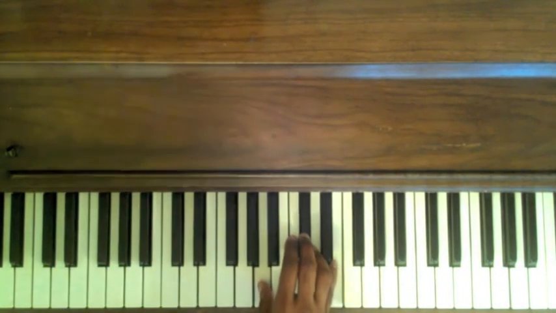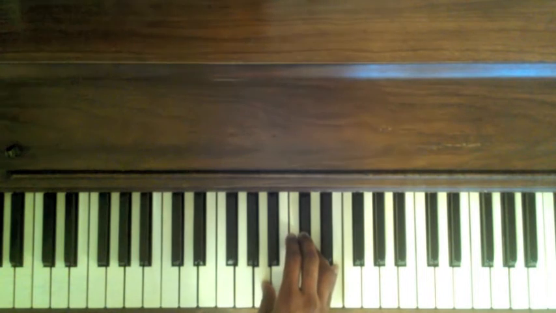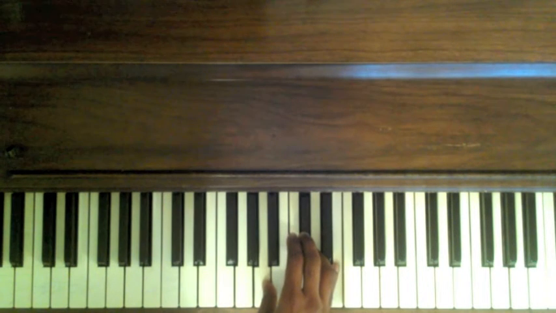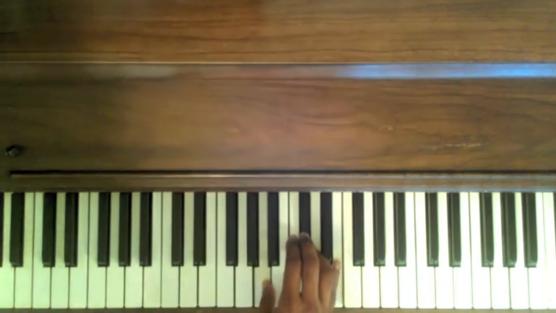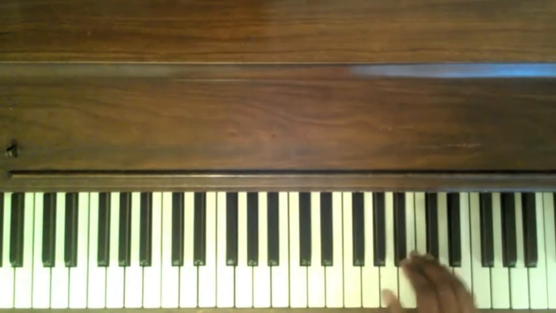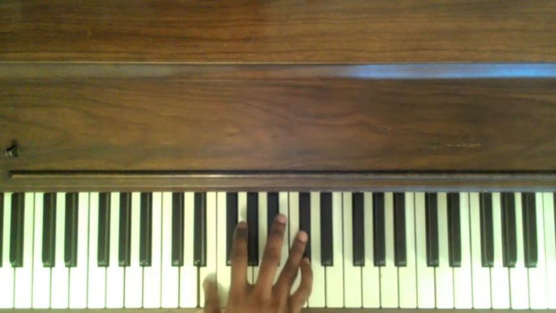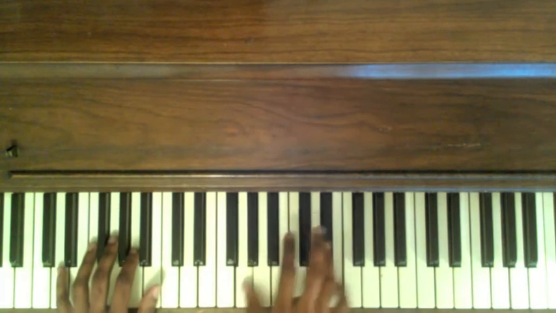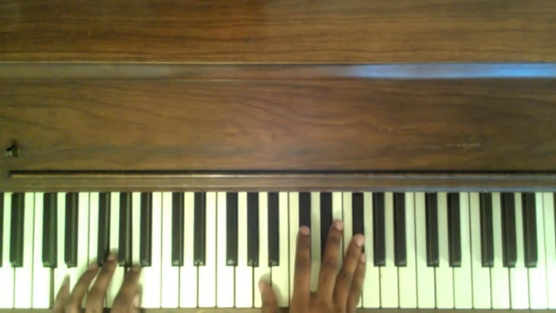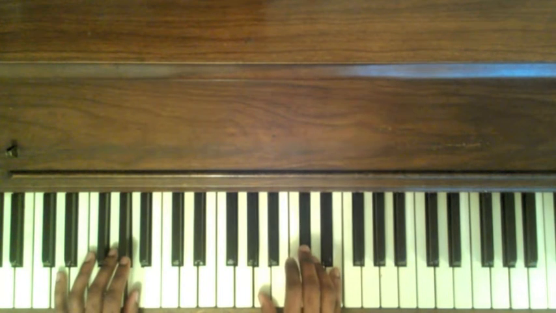Okay, let's get a drum loop going and see what we have. This is chord 101.